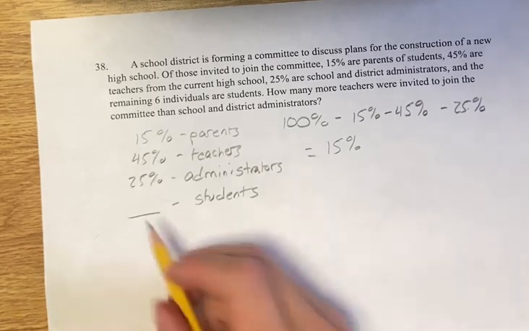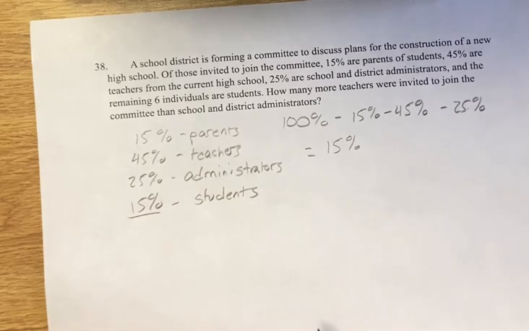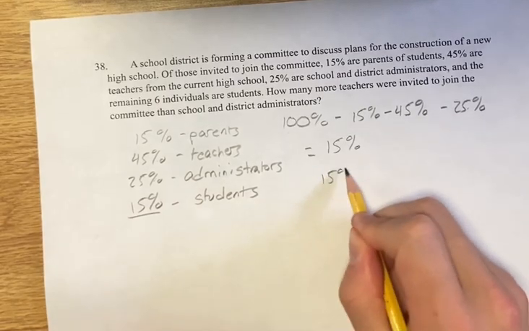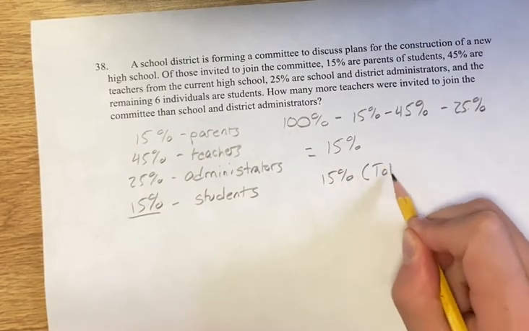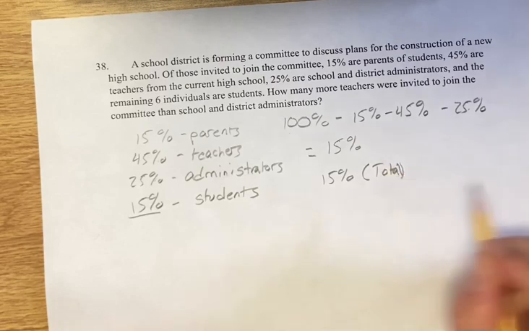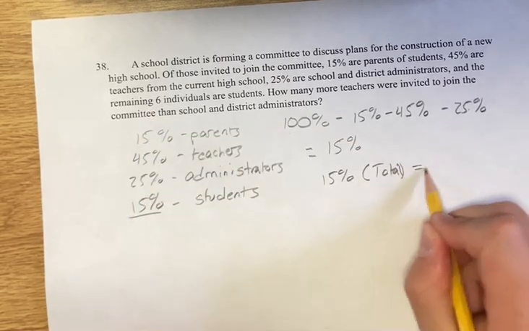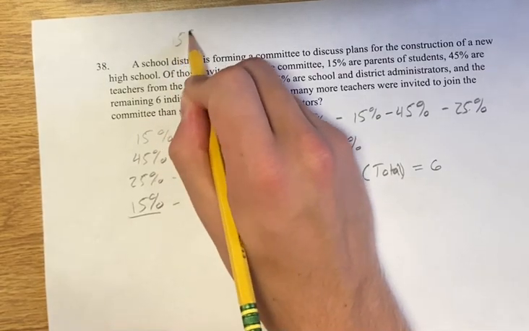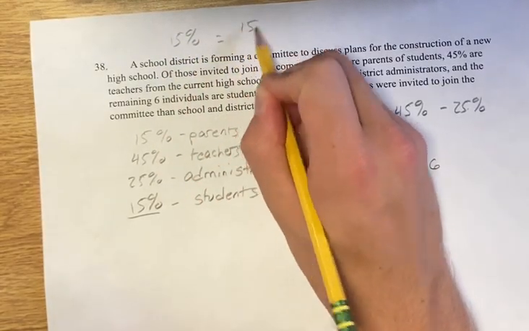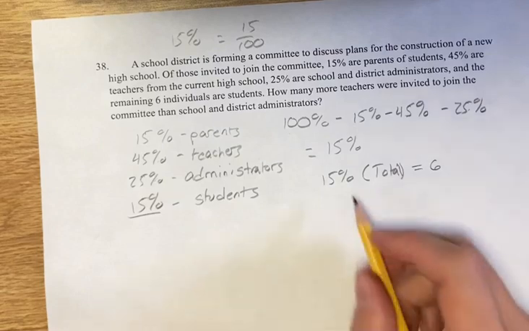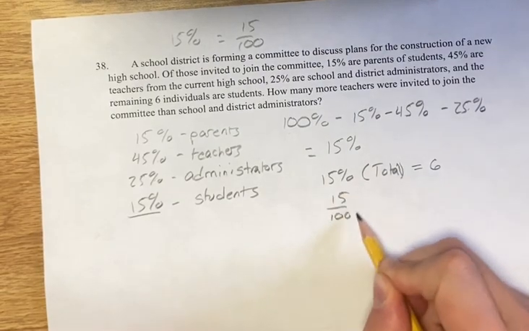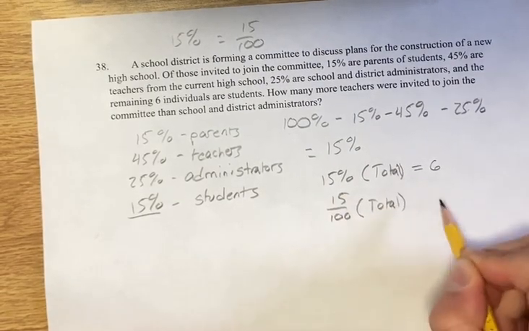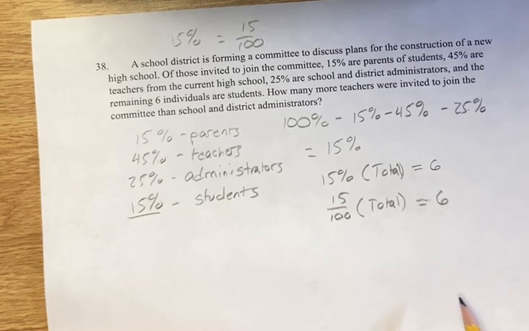So from here, we know that 15% is the students. So 15% of the total is students, which we're told there are 6 of them. So what does 15% mean? Well, a percent is just a number out of 100. So this is 15 out of 100. So we have 15 over 100 times the total is equal to 6.